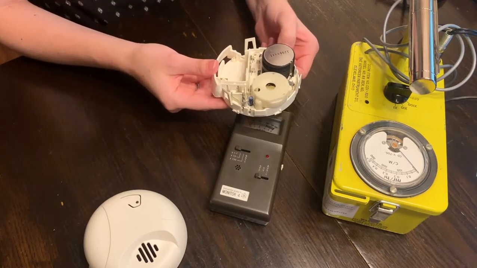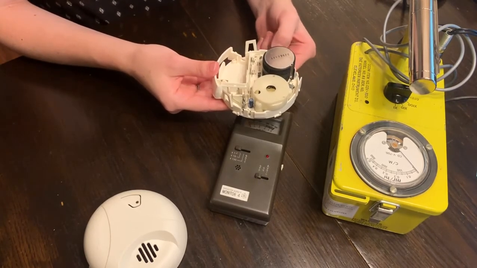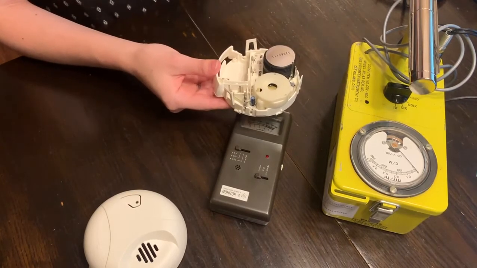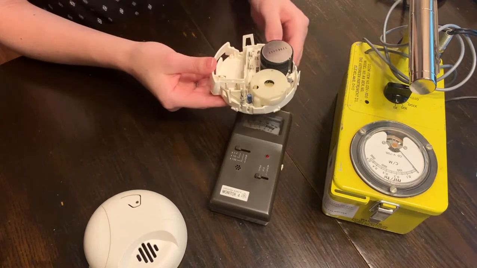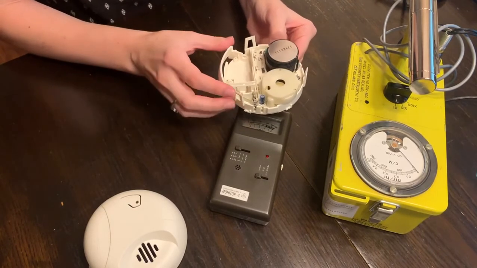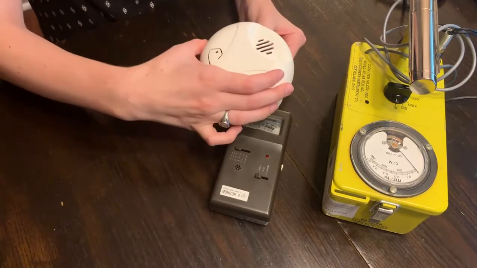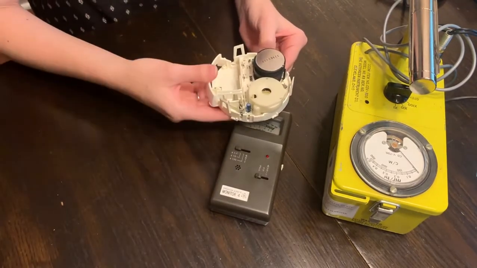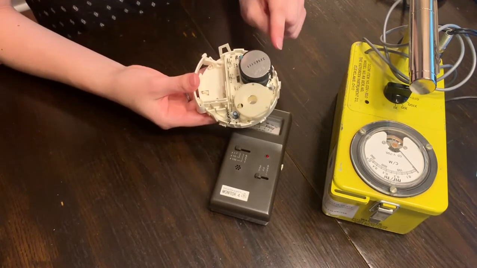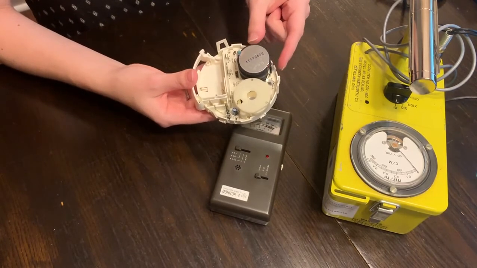It actually has its own electrical field and an electrical current, and the smoke particles disrupt this electrical current, and that's what causes the alarm to sound. So the way smoke detectors are built, they have their cover, but when you take that off, you can actually see inside. And some of them, not all, have this little casing where they store the radioactive material.